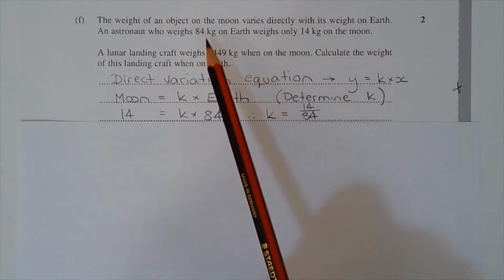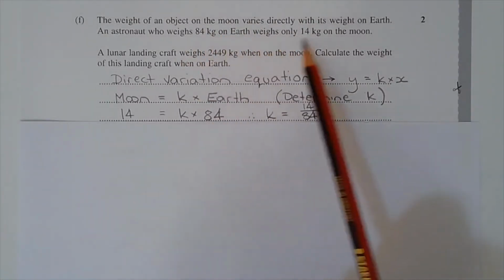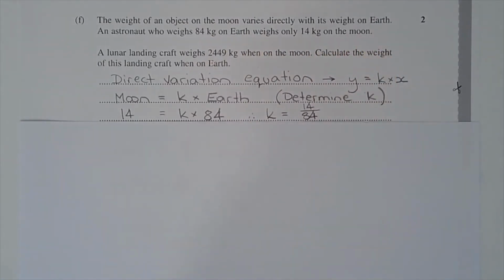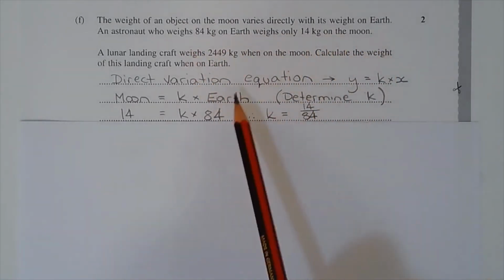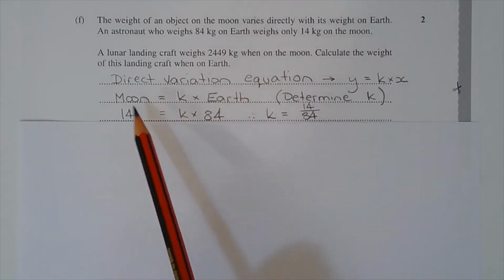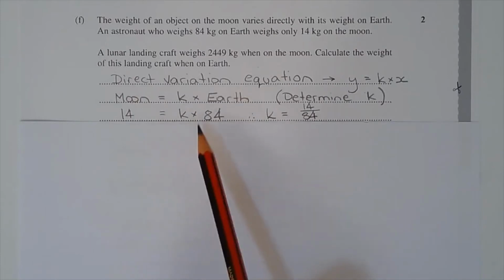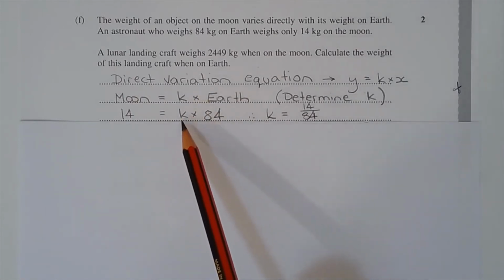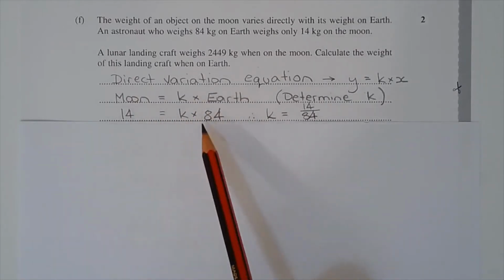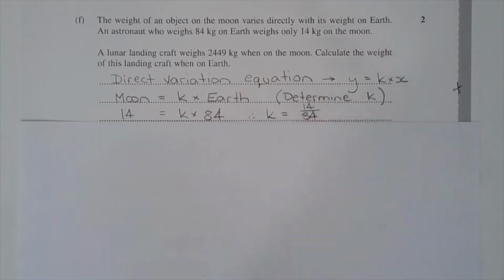An 84 kilogram person on Earth weighs only 14 kilograms on the moon. So substituting those two values into the direct variation equation, so we've got moon equals 14, Earth's equal to 84, so 14 equals k multiplied by 84, making k the subject of the formula by dividing both sides by 84. We have k equals 14 over 84.